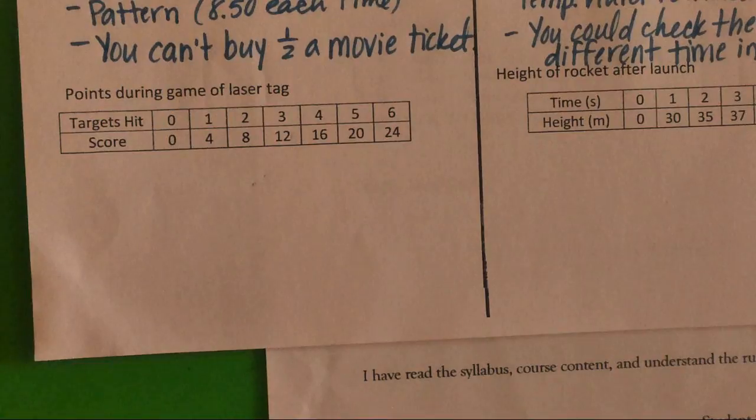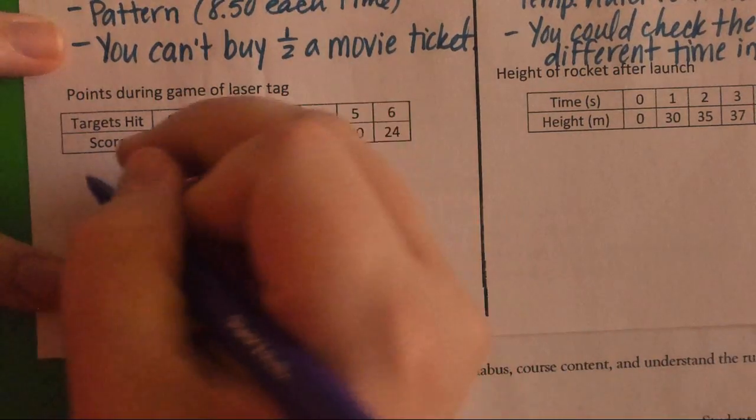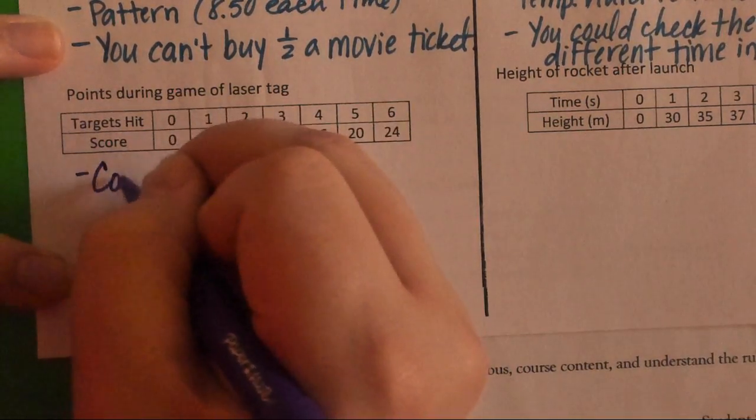Okay, let's go to our next example. So 5th grade now wants to go play laser tag because of this one example. So we're going to go play laser tag. Here are the points. Why is this necessarily a discrete function? It's a pattern. Every hit is worth a point.